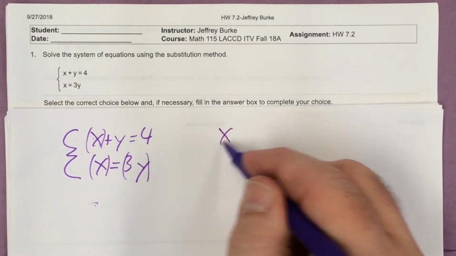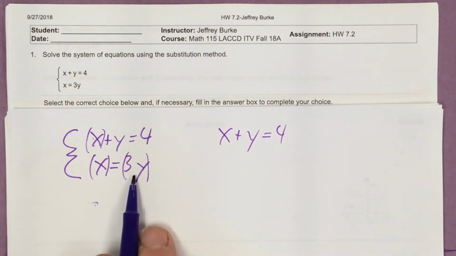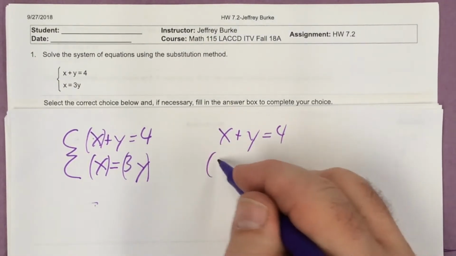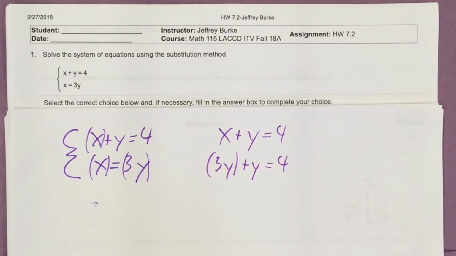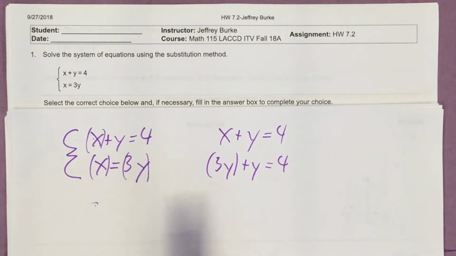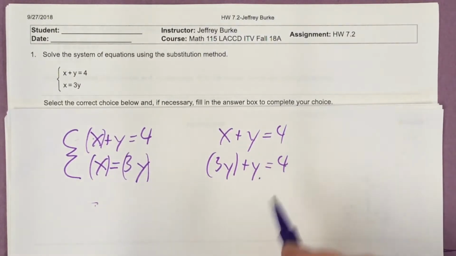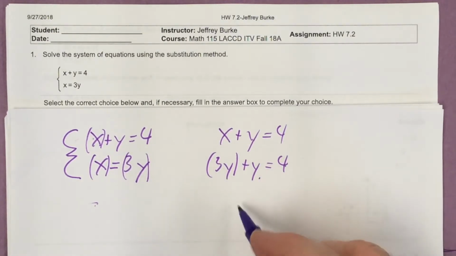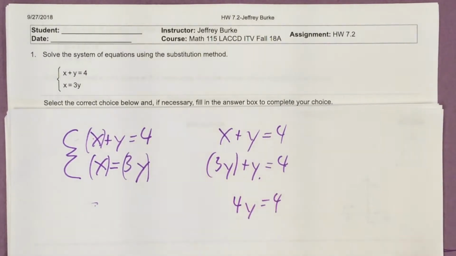So if I have x plus y equals 4, and I know that x is equal to 3y, I can then replace x with 3y plus y equals 4. Now the nice thing about that is, instead of having one equation with two unknowns and this equation with two unknowns, this will give us an equation that has only one unknown, that's y. So we're going to have 3y plus y, and that'll give us 4y equals 4. And this is pretty easily solvable at this point.